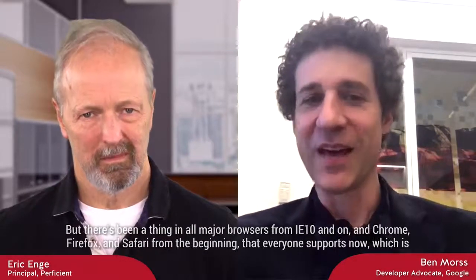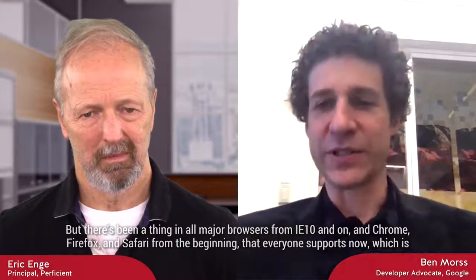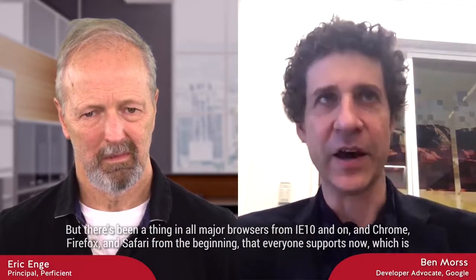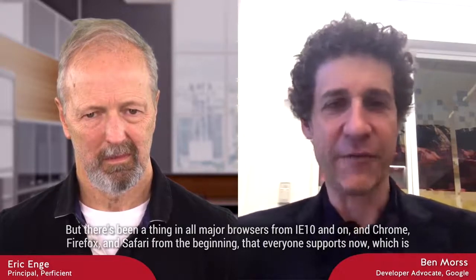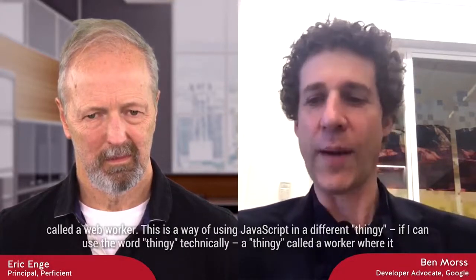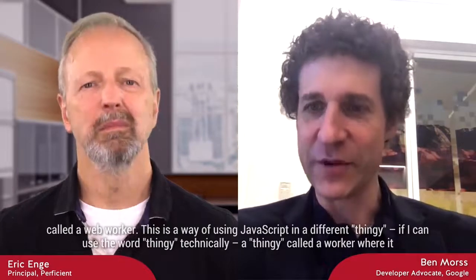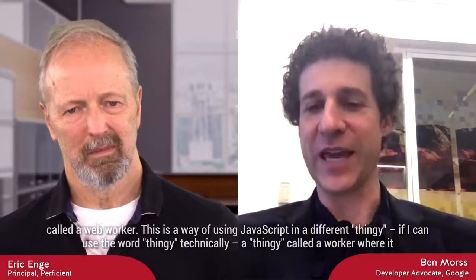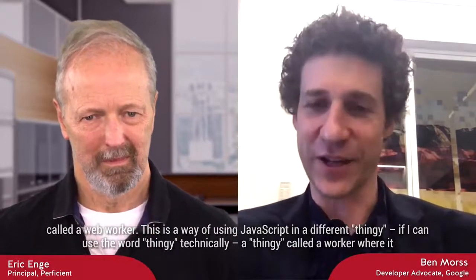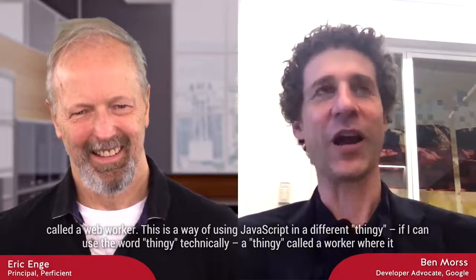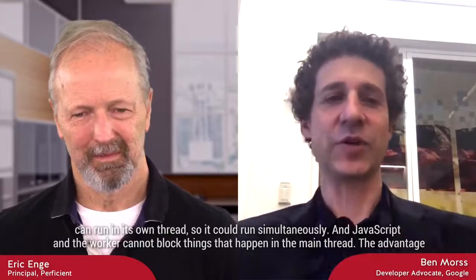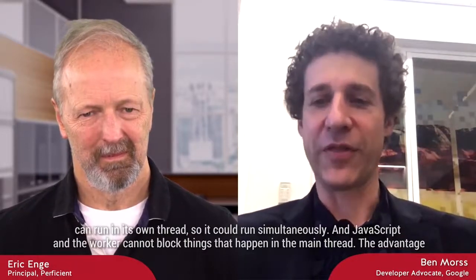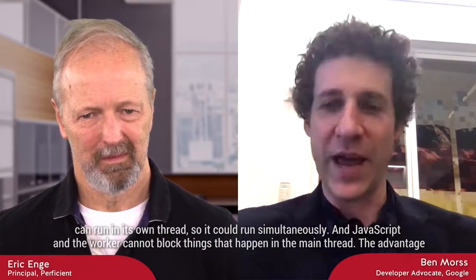This is a problem. But there's been a thing in browsers, all major browsers from IE 10 on, and Chrome from the beginning, Firefox from the beginning, Safari from the beginning, everyone supports this now, which is called a web worker, which is a way of using JavaScript in a different thingy. If I can use the word thingy technically, yes. A thingy called a worker, where it can run in its own thread. So it could run simultaneously, and JavaScript in the worker cannot block things that happen in the main thread.